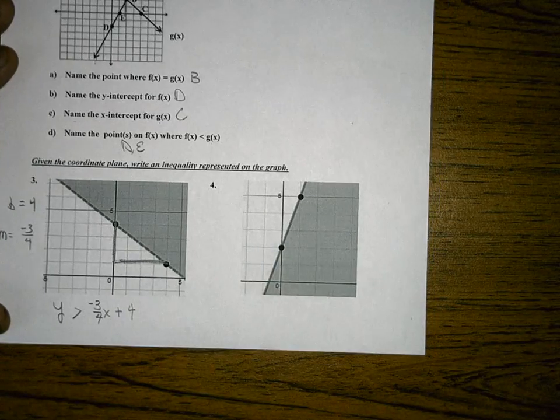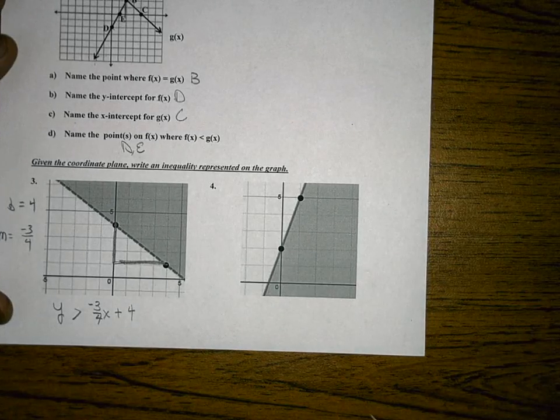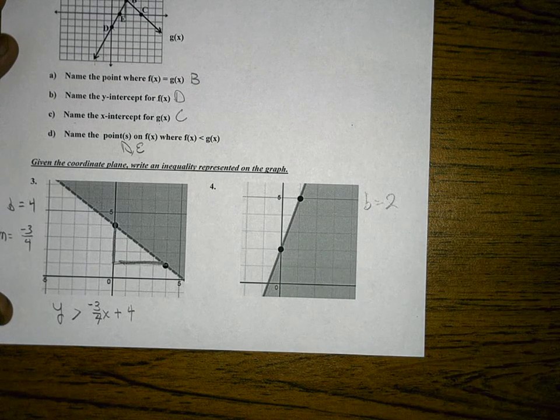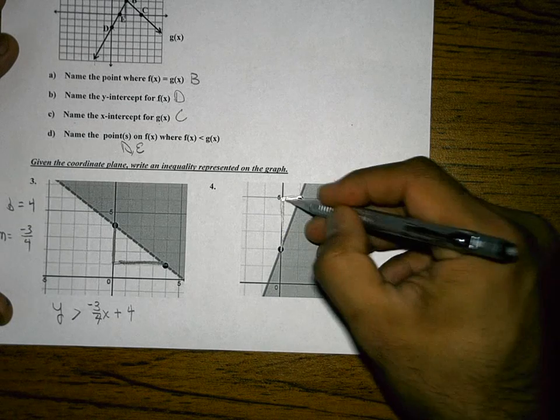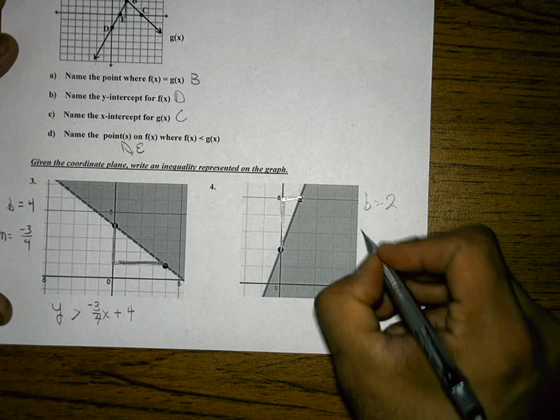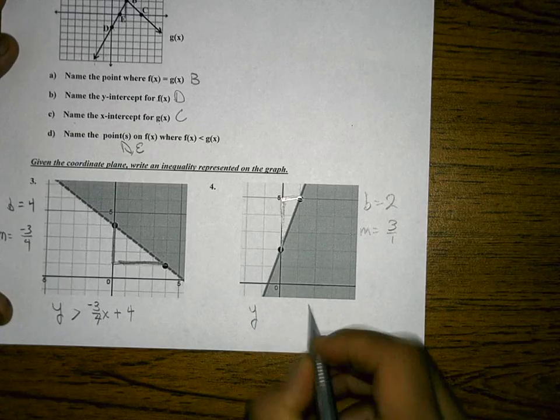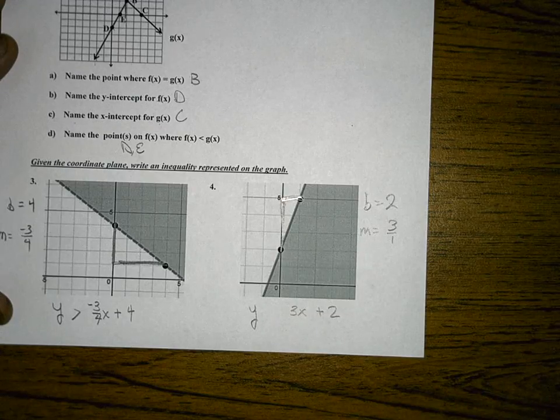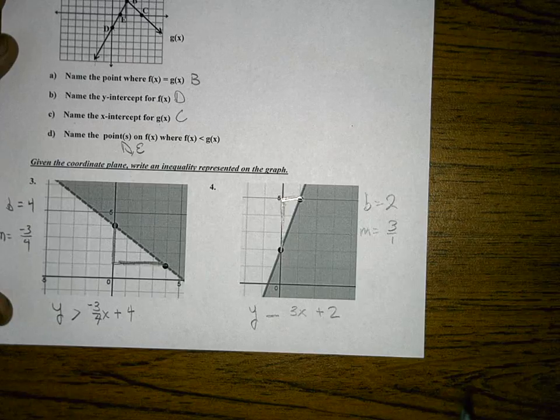Let's continue the same thing over here. Start with the y-intercept. It looks like positive 2. Two points for the slope. They already got the points for me. So I'll create my right triangle, and it's up 3 and to the right 1. So I'm going to set this up as y, slope is 3x plus 2 for the y-intercept. Now look at the inequality. It's a solid line, so I know there's an equal underneath, and they shaded below it, so that's where the y's are less than.